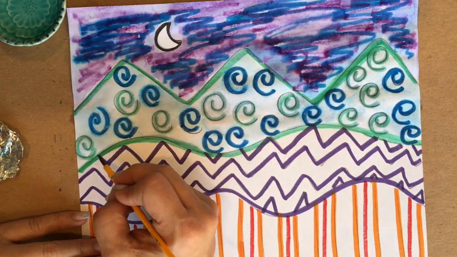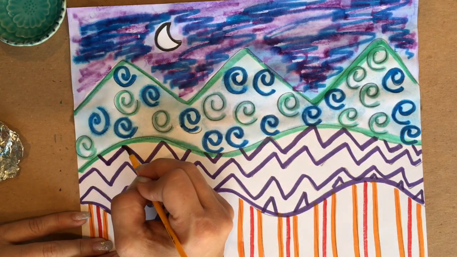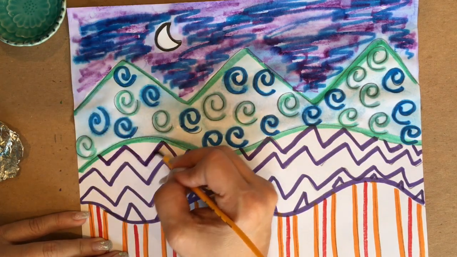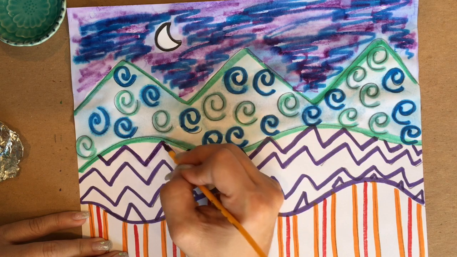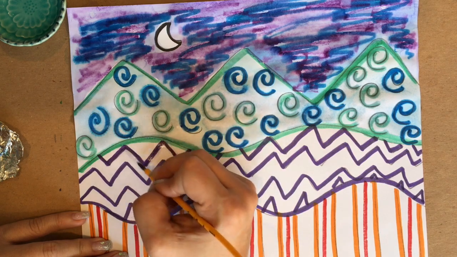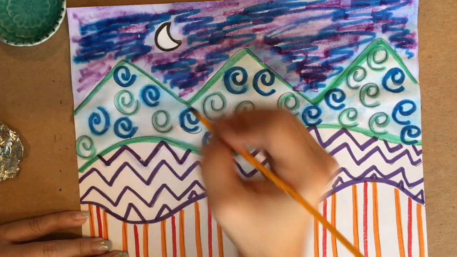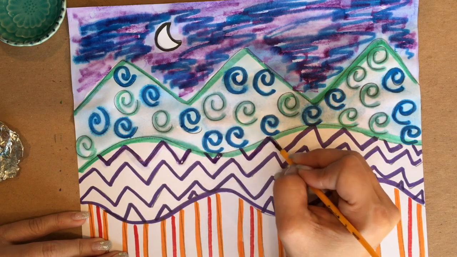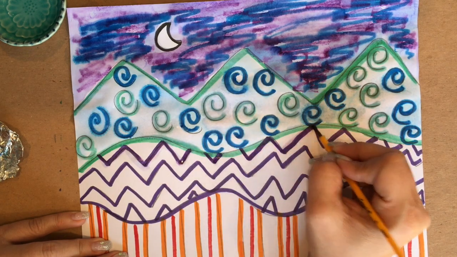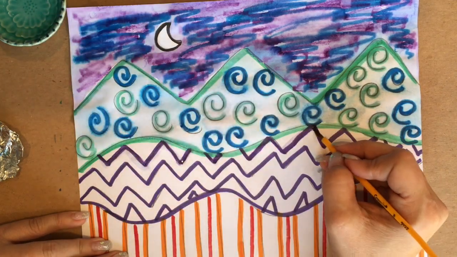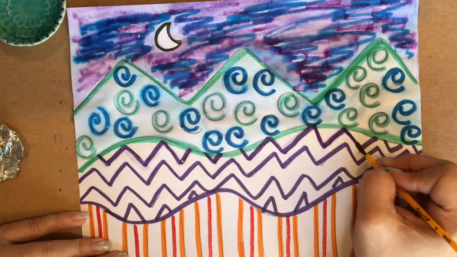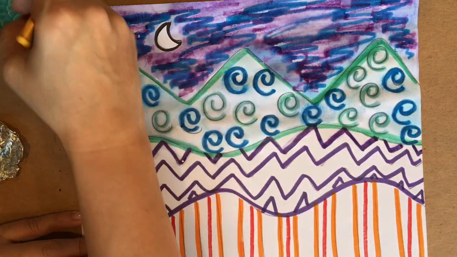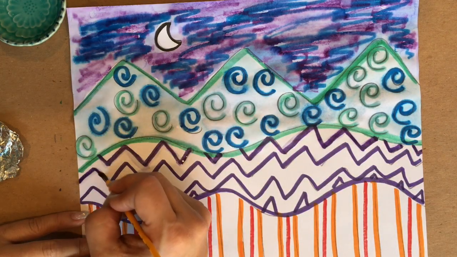So now with this one, I think I'm just going to go over the purple a little bit and practice painting zigzag lines. And I don't have to worry about messing up really, because I'm just going right over my marker. I'm just practicing with water and practicing how to create zigzag lines with my paintbrush.